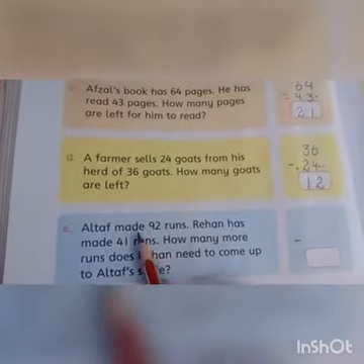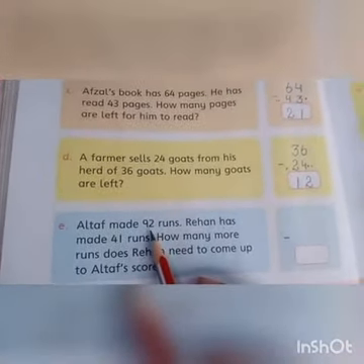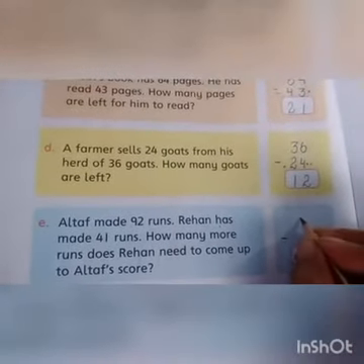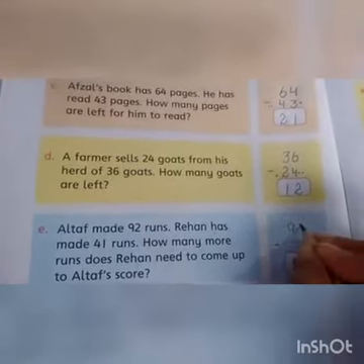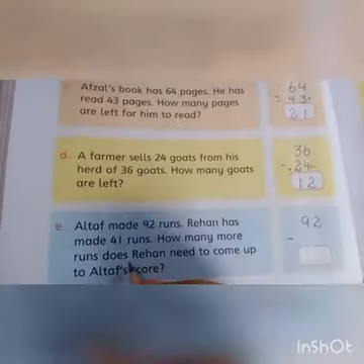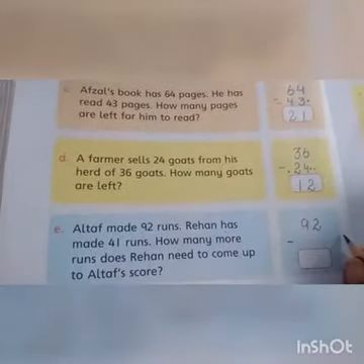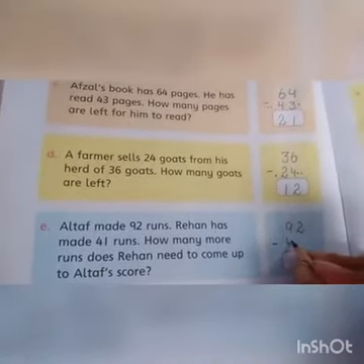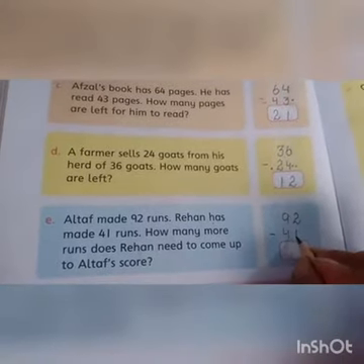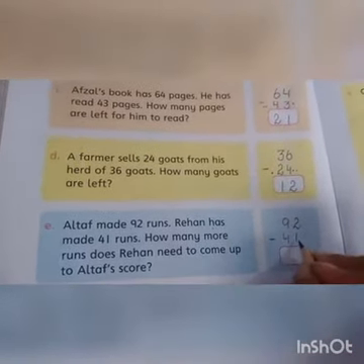Students, Altaf made 92 runs, which is the bigger number. We are going to write 92 here. In 92, here we have 9 tens and 2 ones. And Rehan made 41 runs. We are going to write 41 here. 4, 1, 41. In 41, here we have 4 tens and 1 ones. We are going to subtract them.